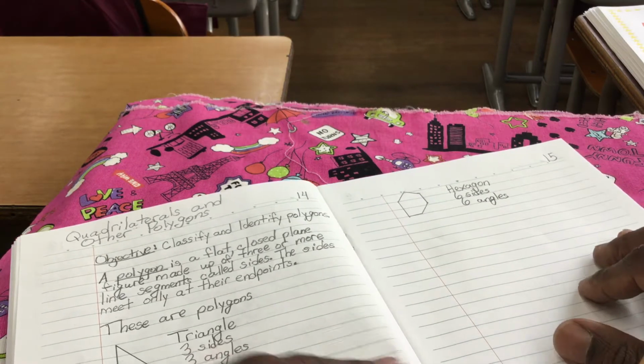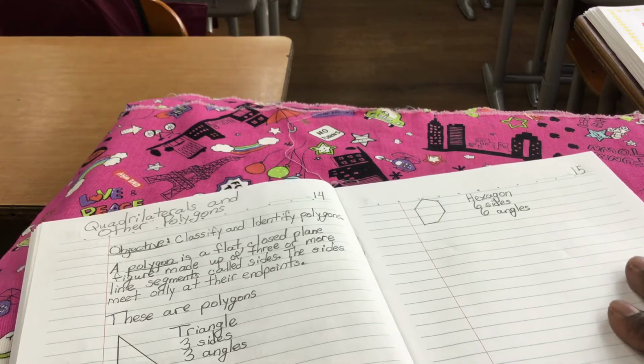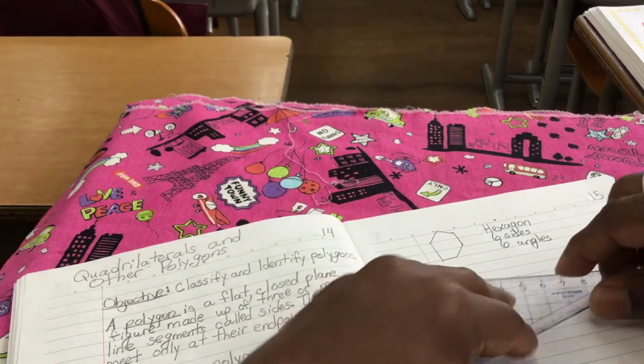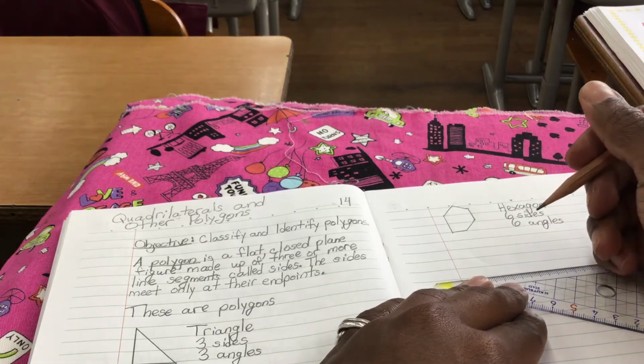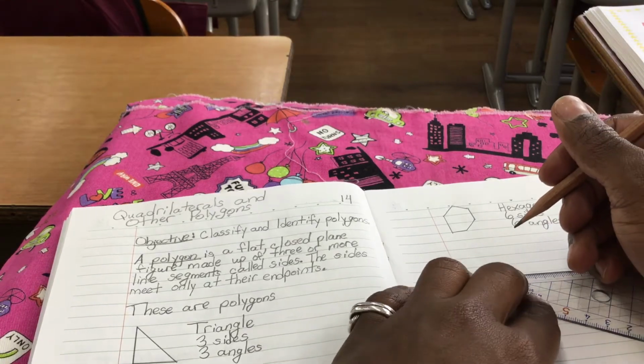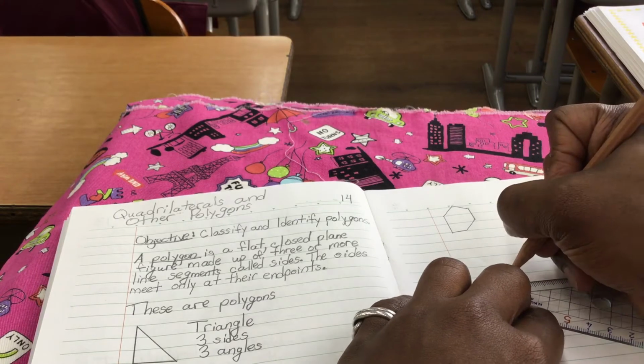Now I'll show you one more here. And don't worry, these examples are going to be in the book, and I have them attached as well. Okay?